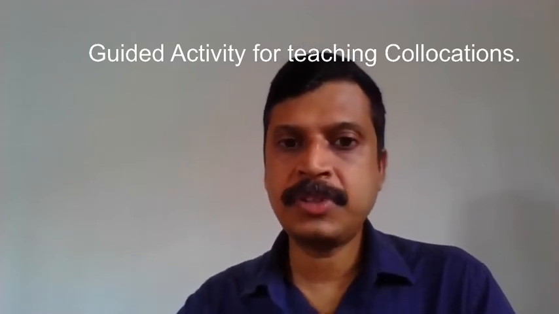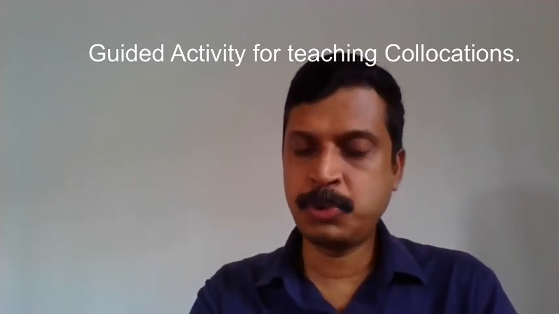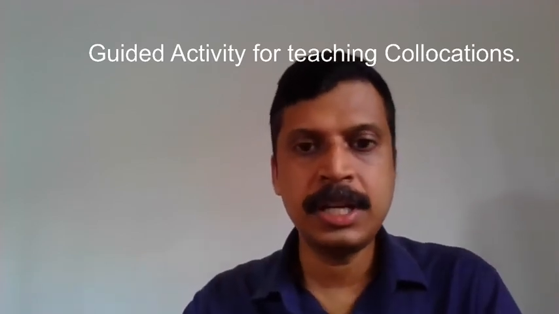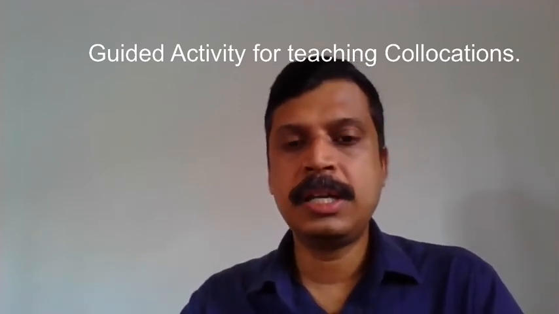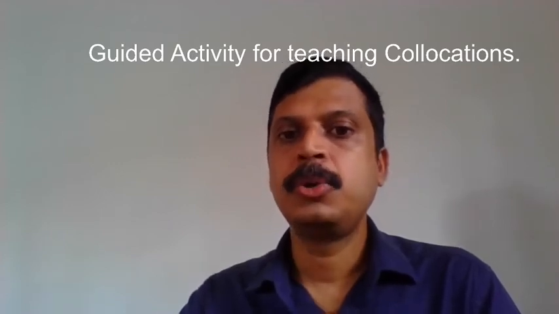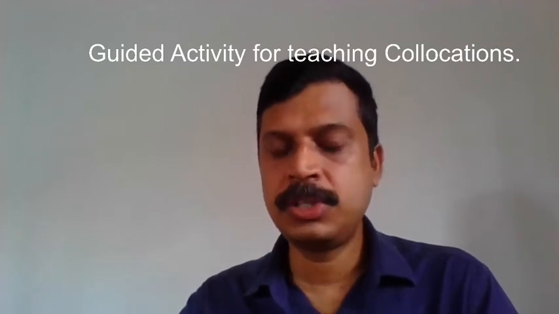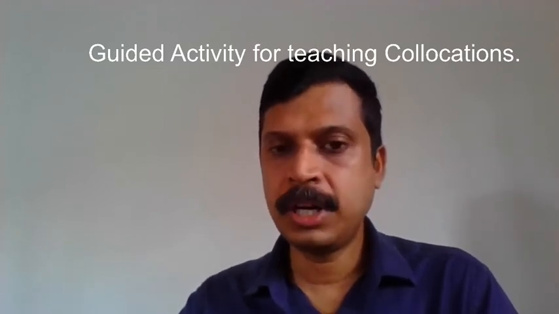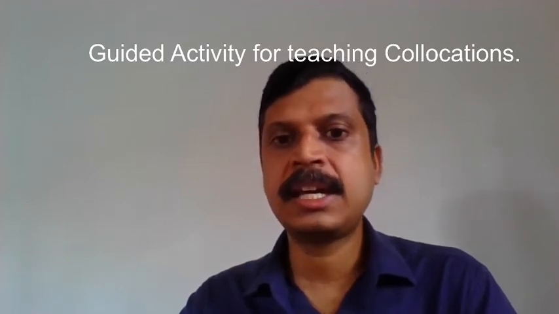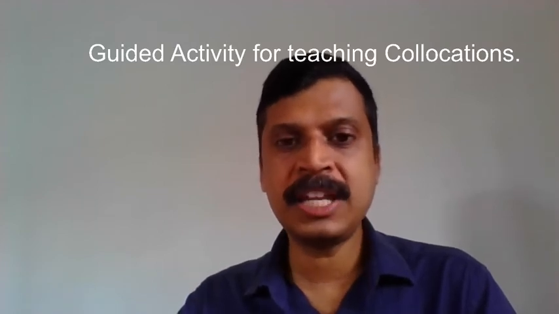Agreed? So after that, group 1 will move on to the second chart. Group 2 will move on to the third chart. So we'll rotate clockwise. Got it? Yes. So now group 1, you read what is written on the chart, and on your sticky notes you write a word that goes along with the word written on the chart and stick your sticky notes near that word. Do it. 3 minutes for doing that.